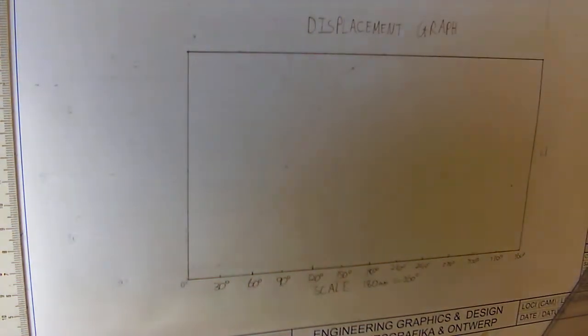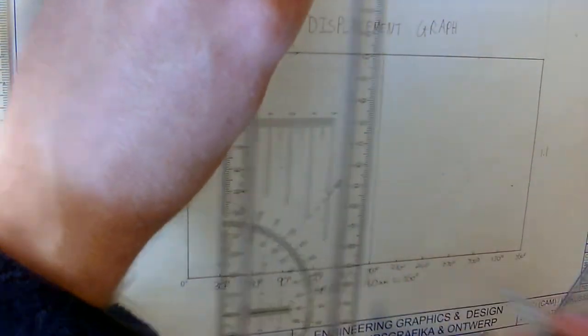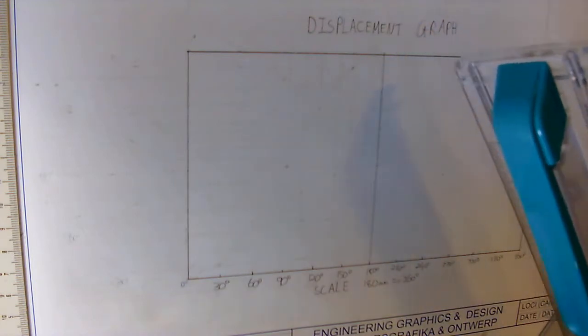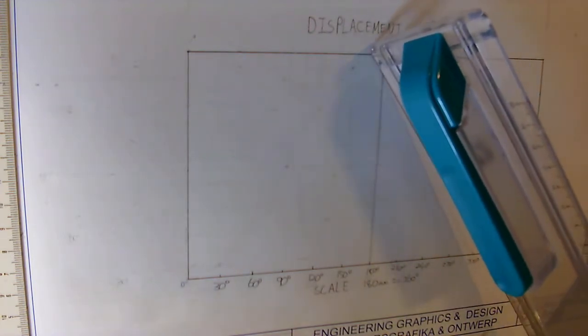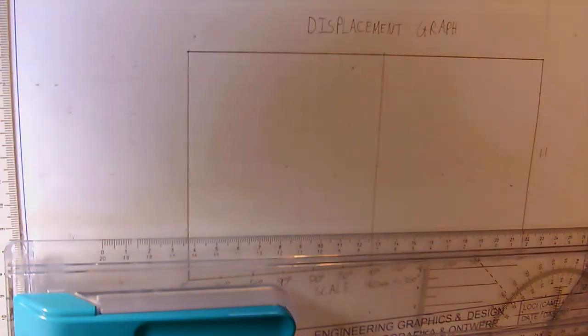And I know already that halfway it's going to be at its highest according to the information given. So the first half, it rises with harmonic motion, and then the second half it drops again with acceleration and retardation.